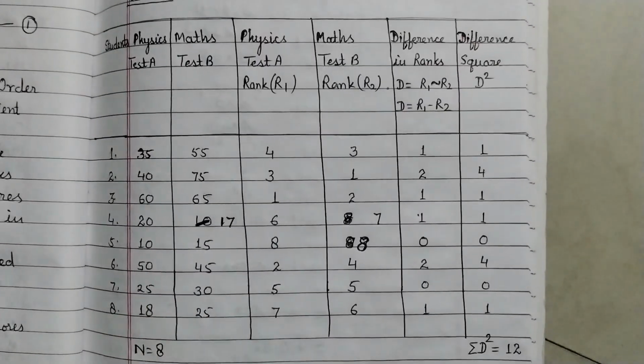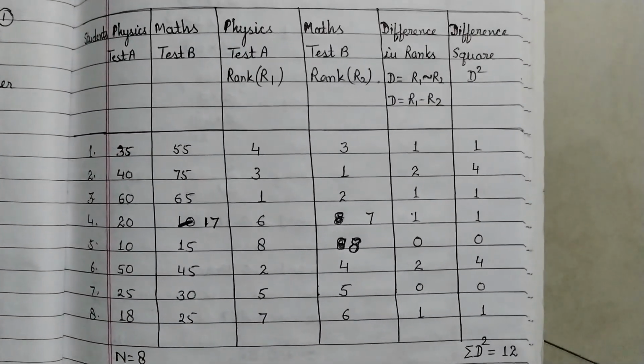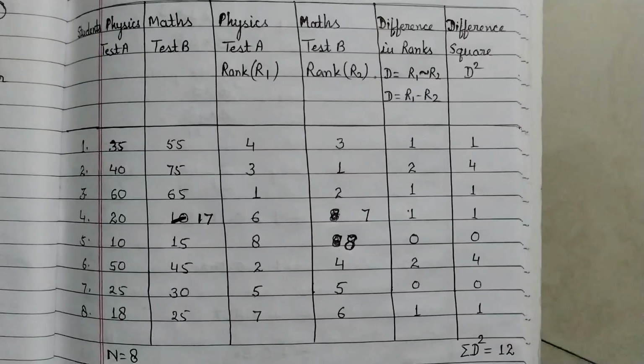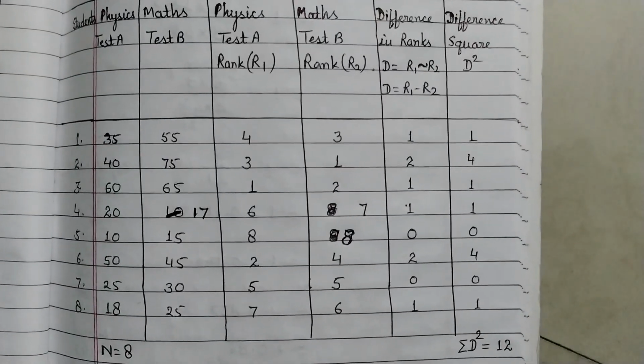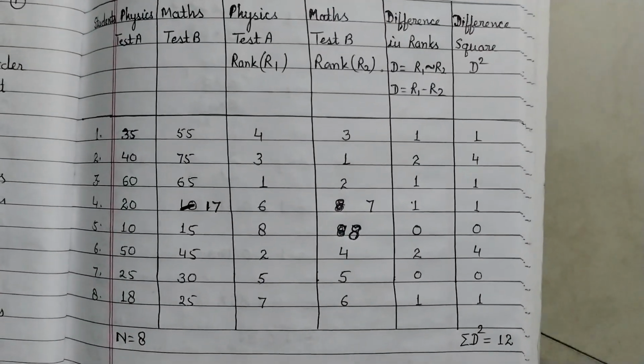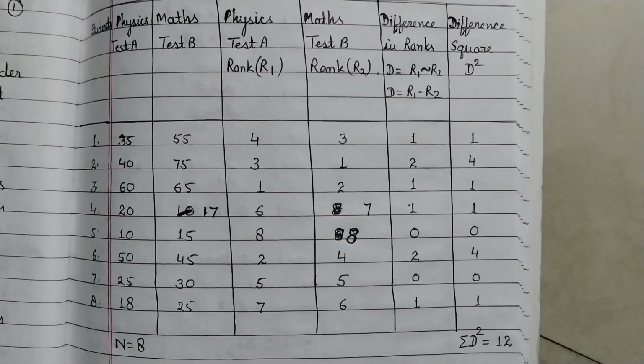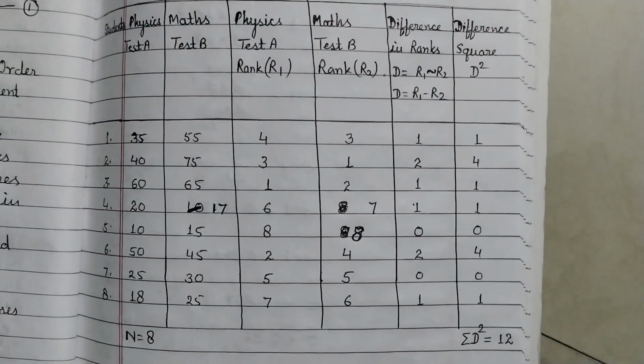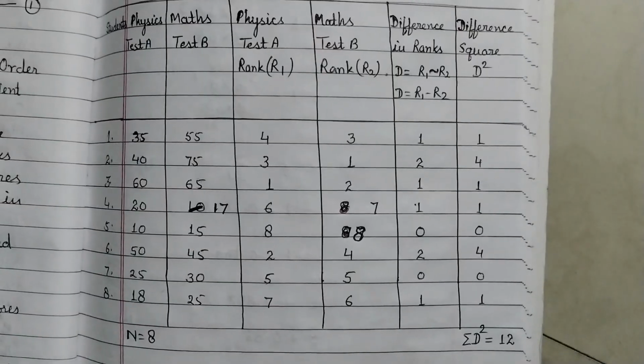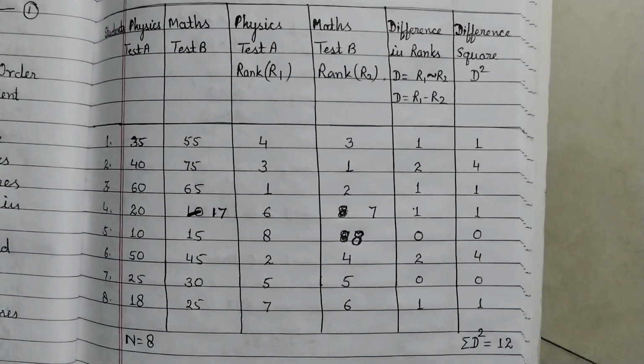So if he is poor in mathematics, he is also not doing well in physics. From the data it is clear that a positive correlation is obtained. So a very simple interpretation: if the student is doing well in physics, he is also doing well in mathematics. This is the interpretation of the positive correlation.